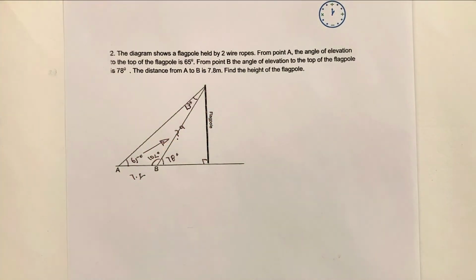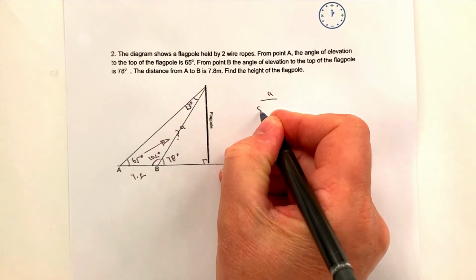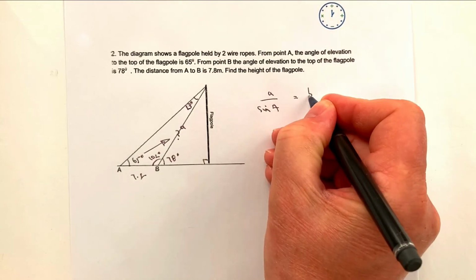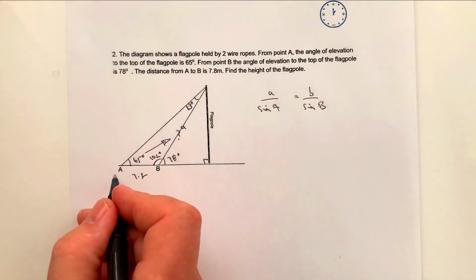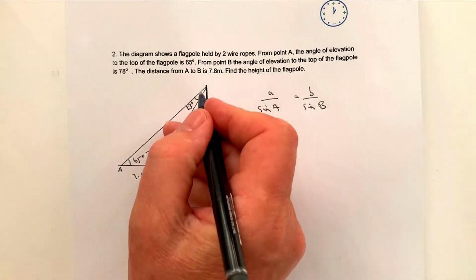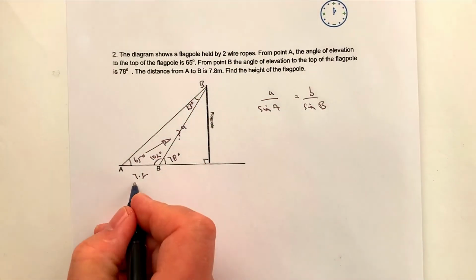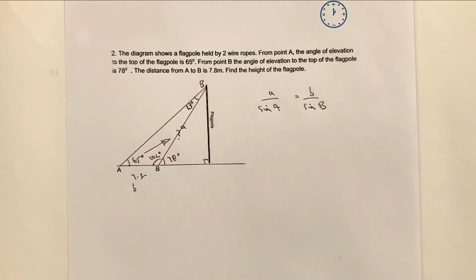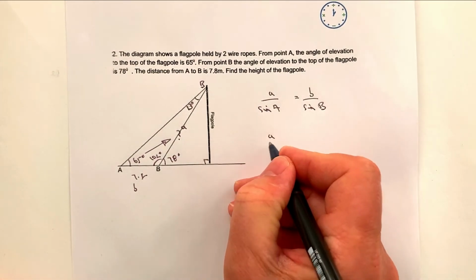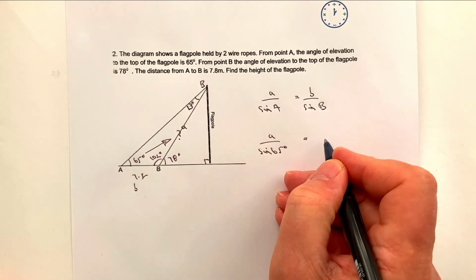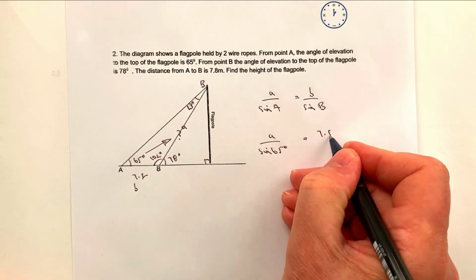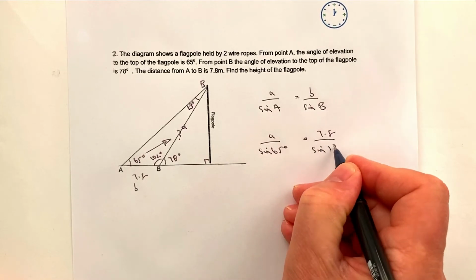So now I can write my sine rule as a over sine A equals b over sine B. This is capital A and this is lowercase a. This angle at the very top here is B, and this is lowercase b. Putting in the numbers, I've got a over the sine of 65 degrees equals 7.8 divided by the sine of 13 degrees.